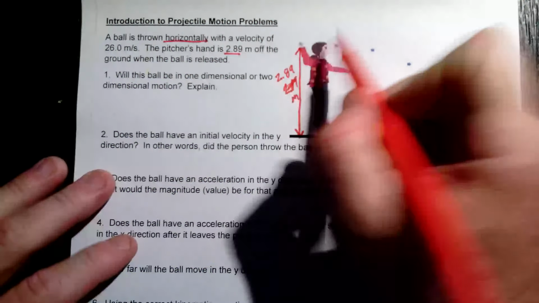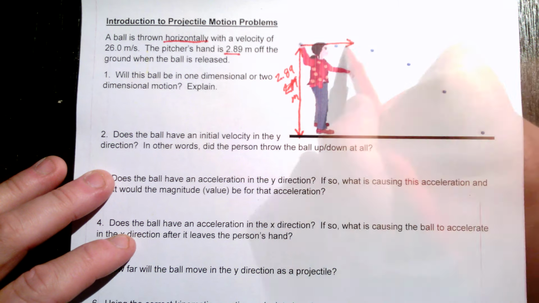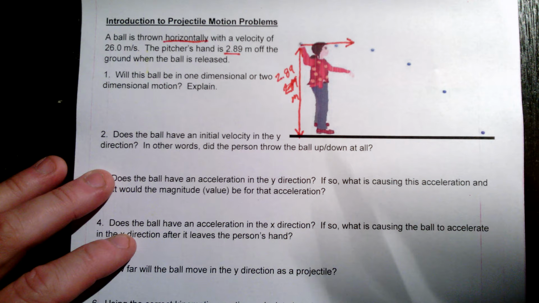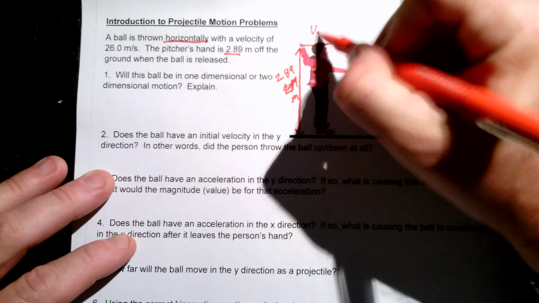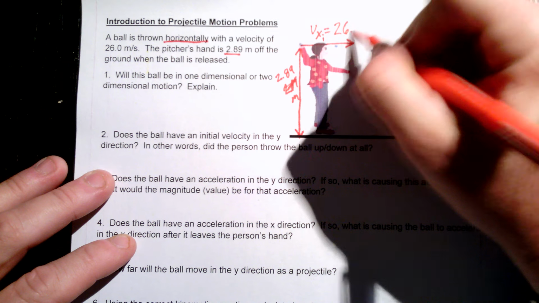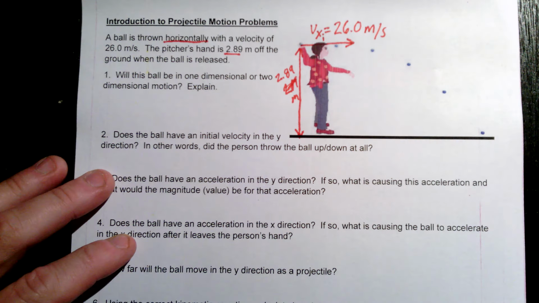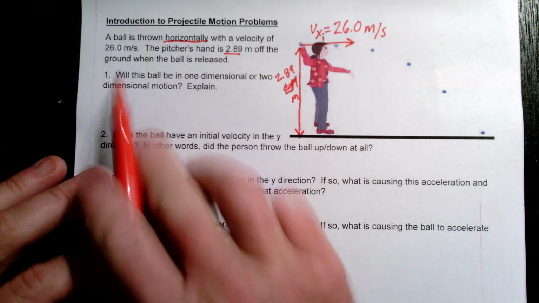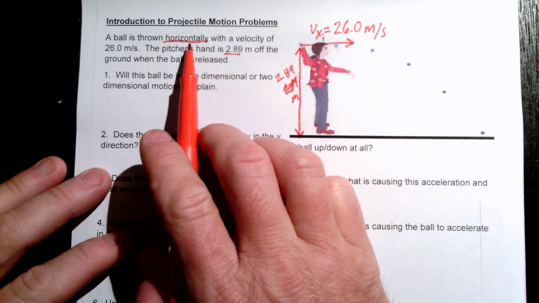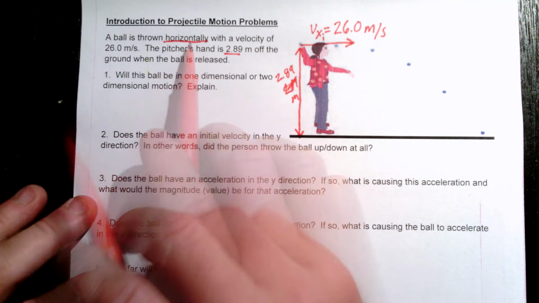So that means the initial velocity in this case, it's being thrown this way. That's an x direction. So my velocity in the x direction, at least my initial, is 26 meters per second. And I know that velocity that I'm given is all an x velocity because this is being thrown horizontally. It's not being thrown in the y at all. It's only being thrown in the x.